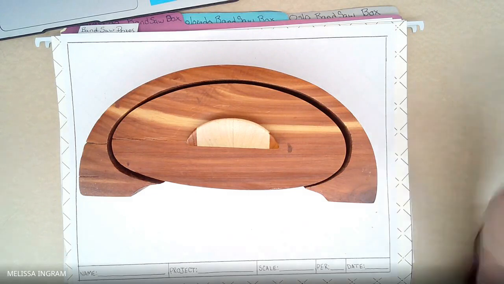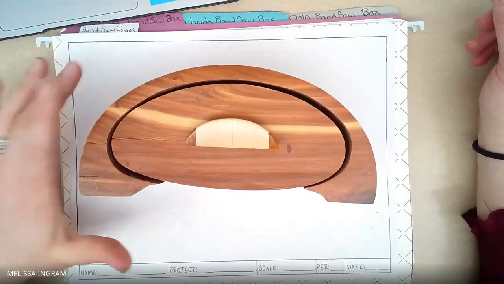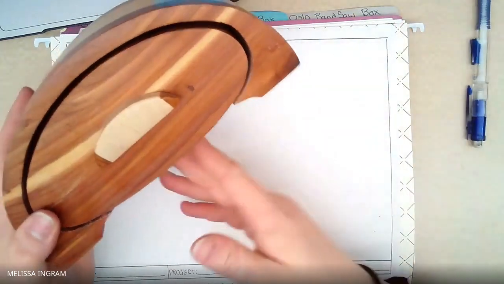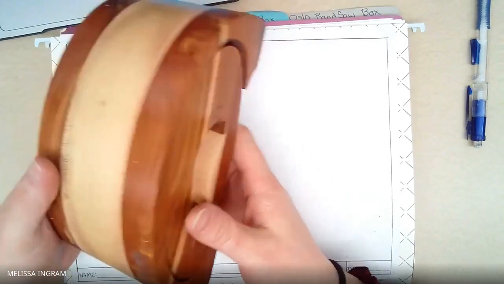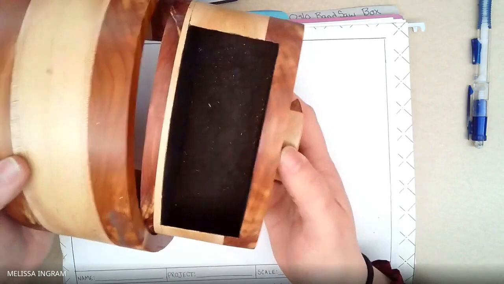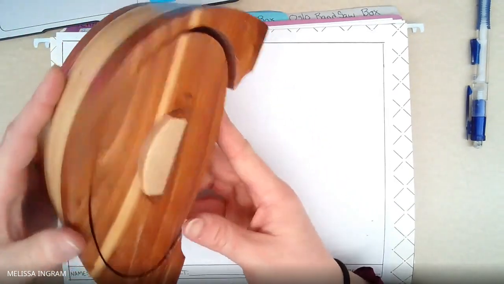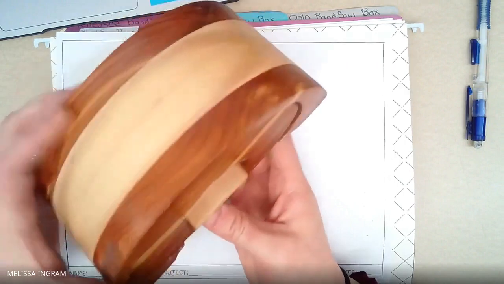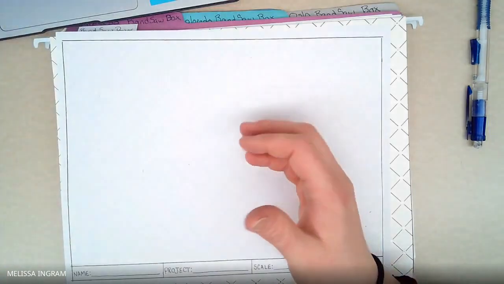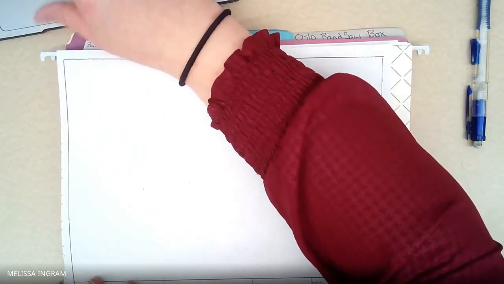Hi. In this video, we are going to be talking about how to create our plans for the bandsaw box. This is an example of the bandsaw box. This is one that I have made. It has a drawer in it that you're able to store lots of little things in. And you guys are going to have the opportunity to choose between this or the cutting board for your personal project. So the next thing that we're going to look at is the computer portion of the bandsaw box.